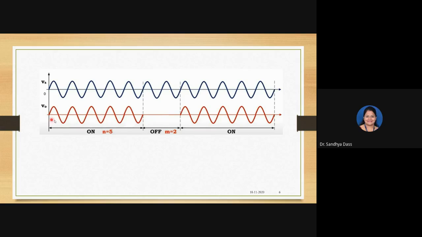So the average output voltage for 7 cycles will be different, but there will not be any change in the frequencies. This type of power circuit is called an AC voltage controller.